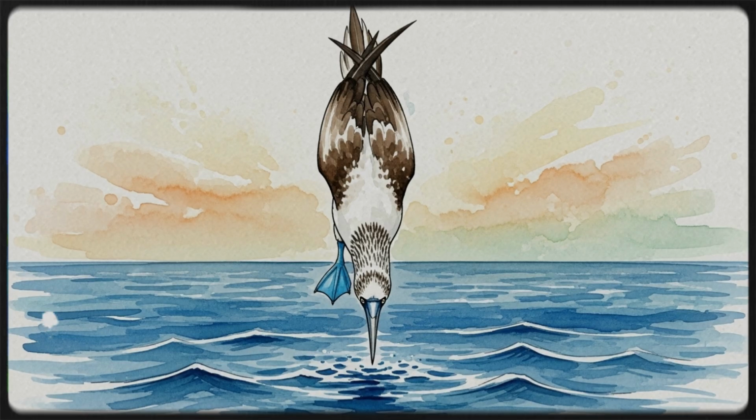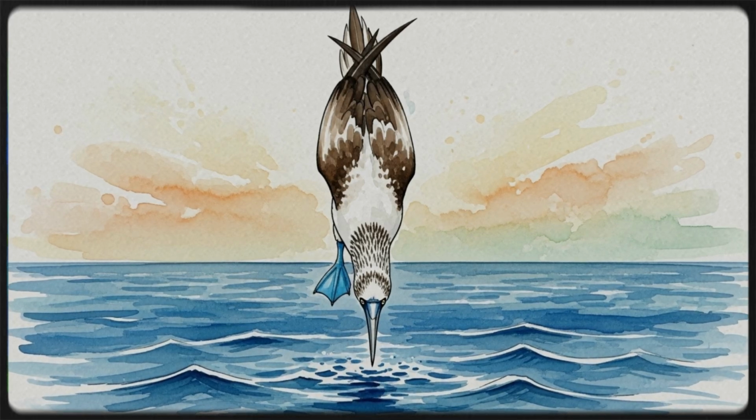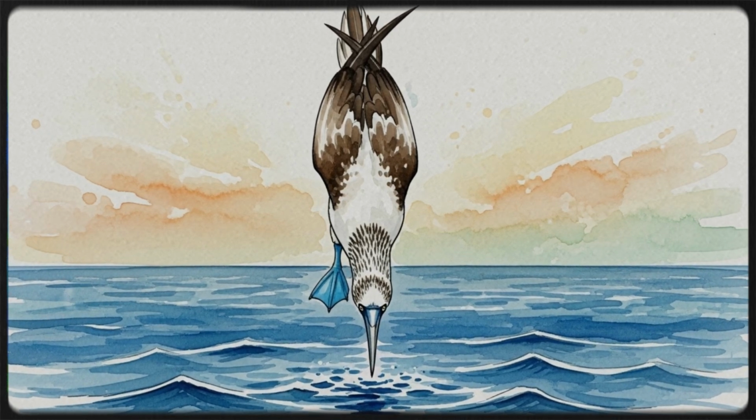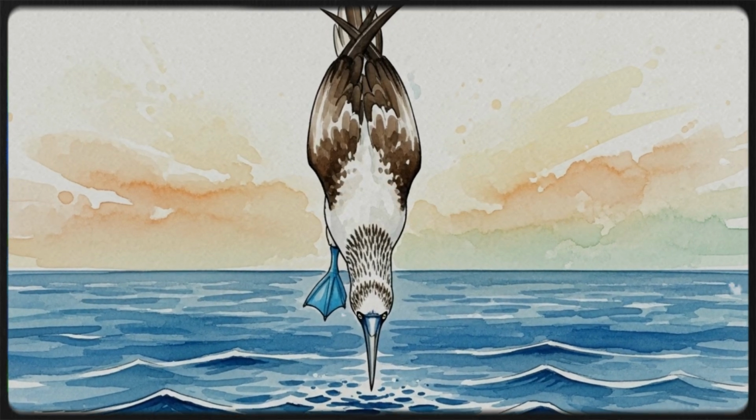This is the same principle used in winglets on commercial aircraft. Birds evolved this solution many zillions of years before human engineers discovered it.